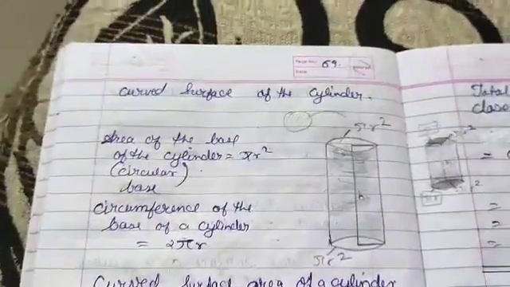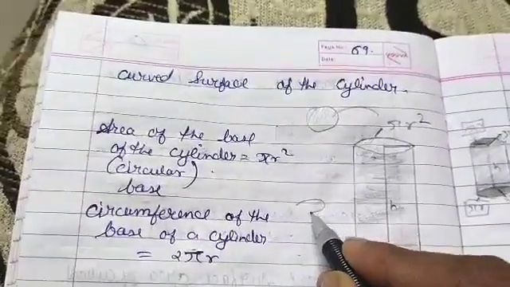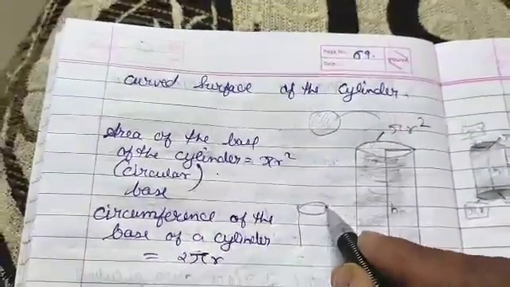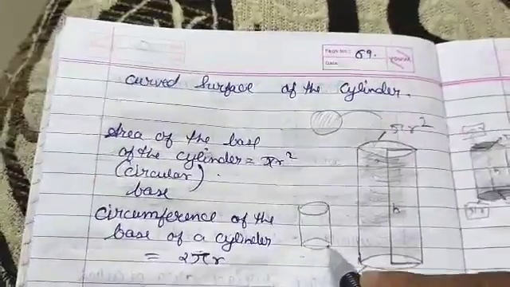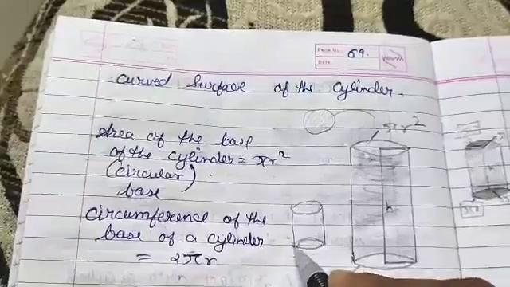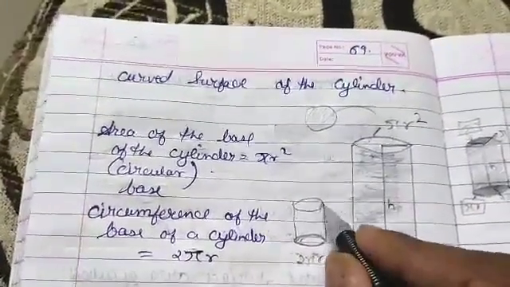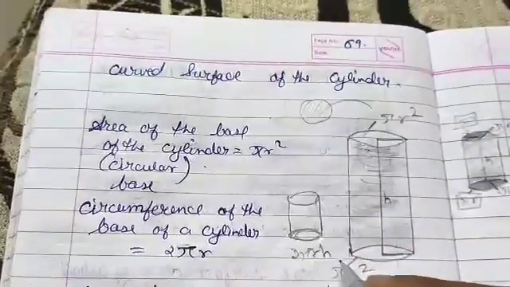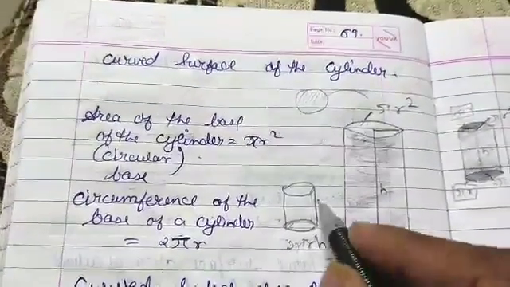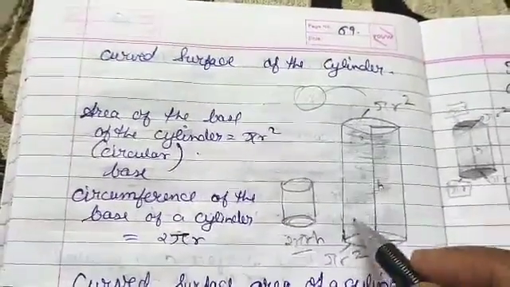Then we will see the circumference of the circle. Circumference means only the circle and the height, only the hollow surface. So the circumference of a cylinder: circumference means 2 pi r, and whatever the height is created to form such a cylinder, 2 pi r h. The 2 pi r h is the circumference of the base of the cylinder.